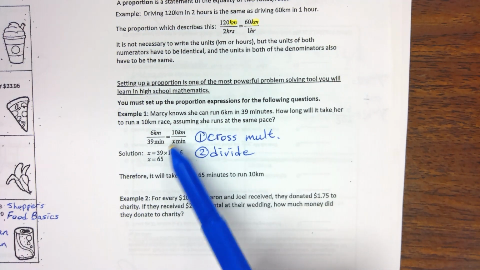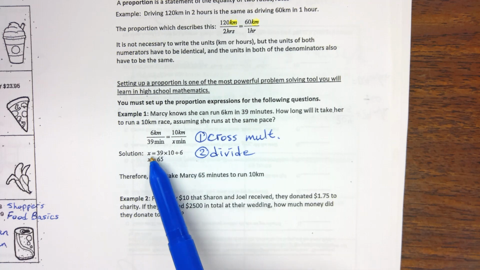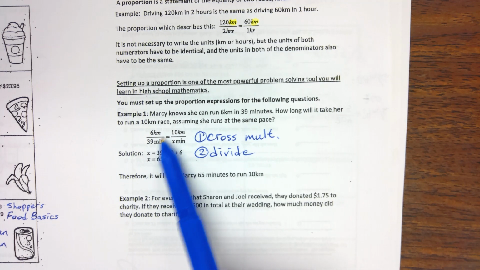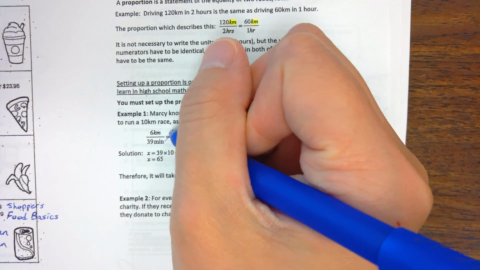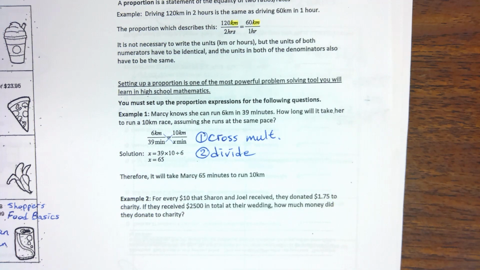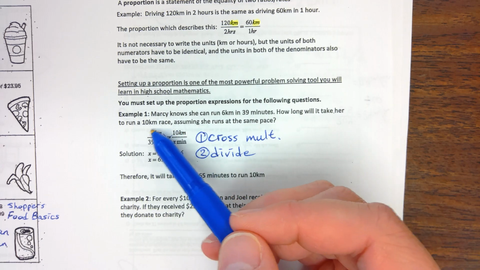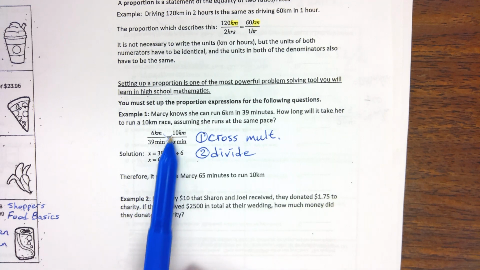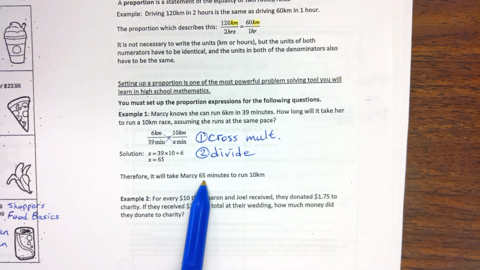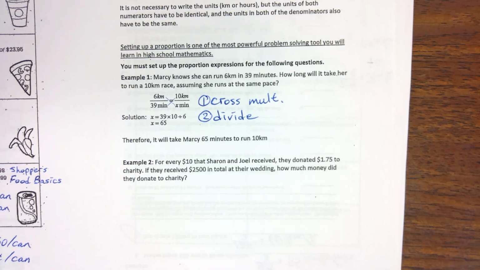So 6 times x is 6x. 39 times 10 is 390, and then you would divide it by the 6. So when I say cross multiply, I mean multiplying diagonally, like that. Multiply the side with the two numbers, so 39 times 10, and then divide by the single number. If you follow the steps, you'll see that it will take Marcy 65 minutes to drive that 10 kilometers. So let's try example 2.